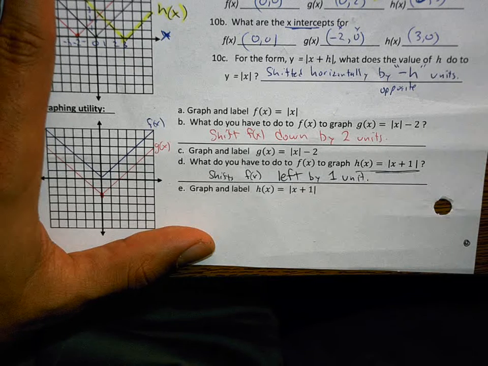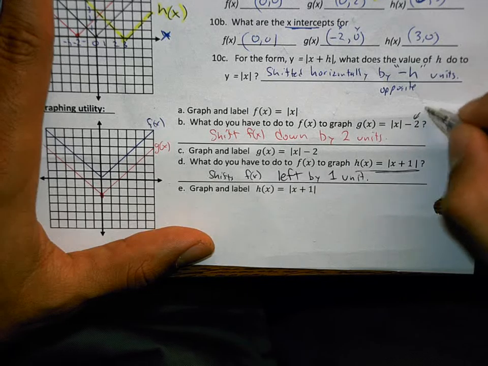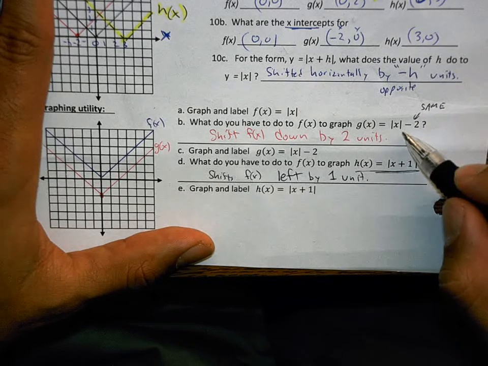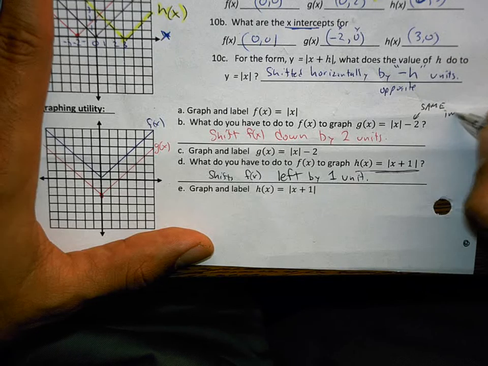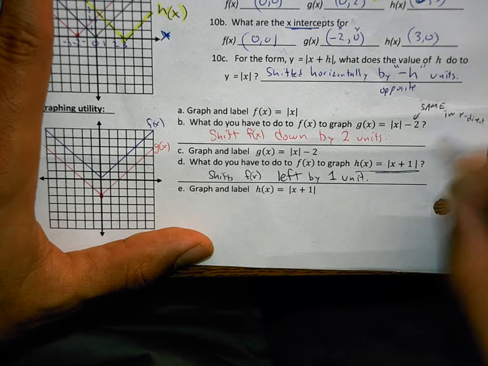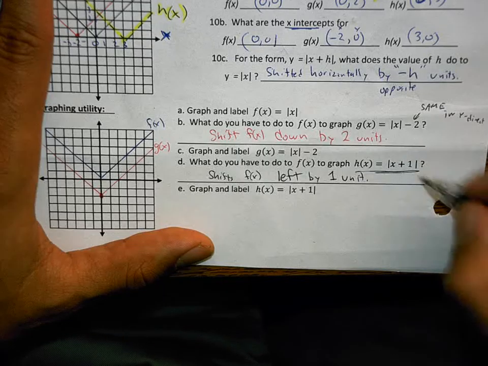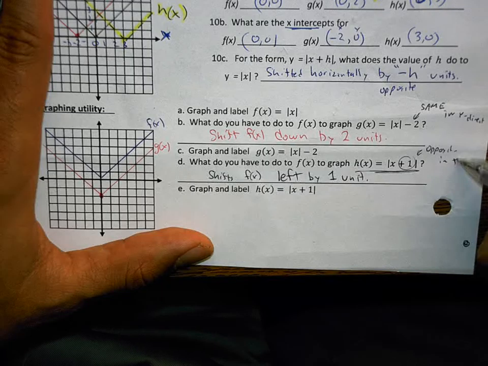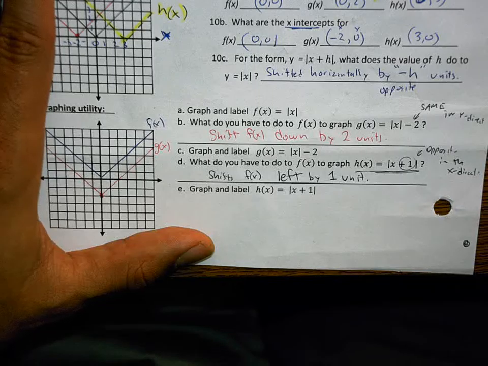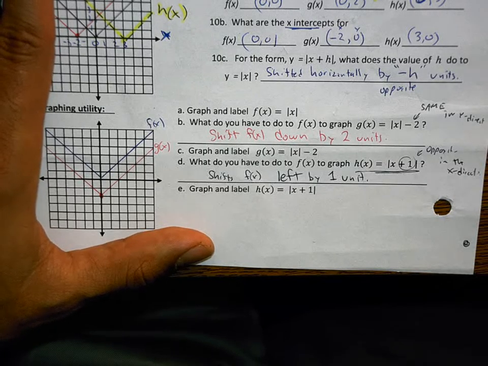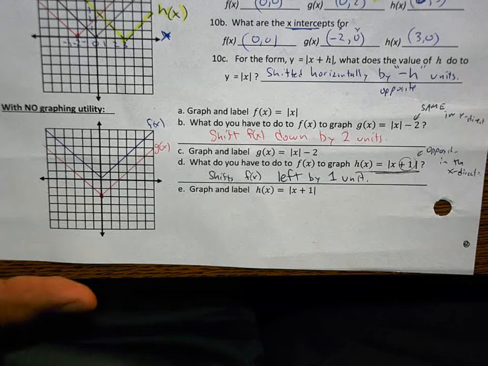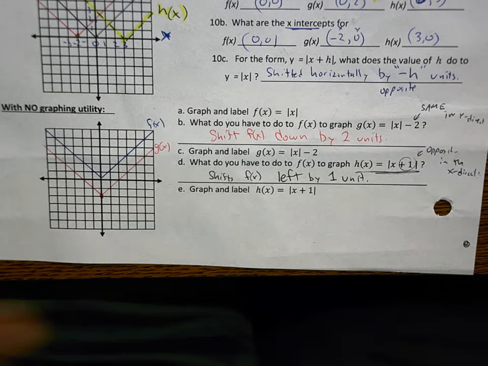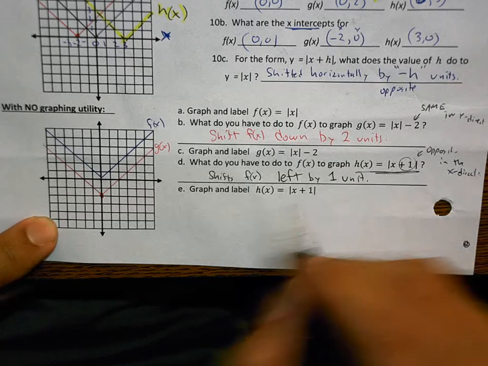The big idea is this. If it's outside, it's the same in the y direction. -2 down. It's the same. If it's inside, it's the opposite in the x direction. And this works for any function. It doesn't matter if it's a quadratic, a linear function, a cubic. You're going to get to see some other ones that are a little bit harder on the next worksheet. Where is this going to shift it? Left by 1 unit.